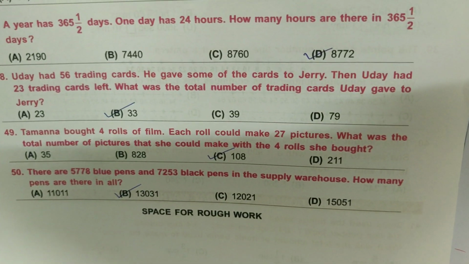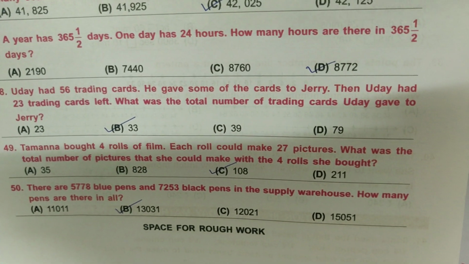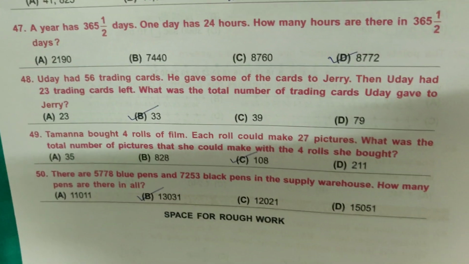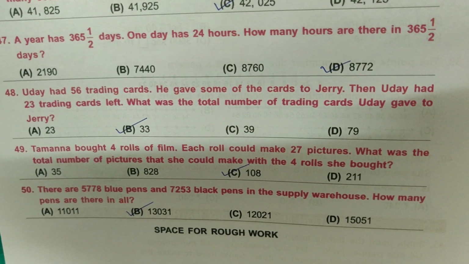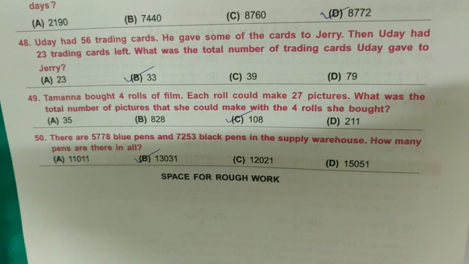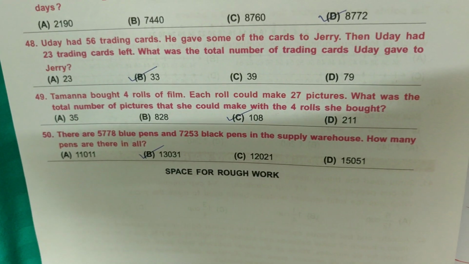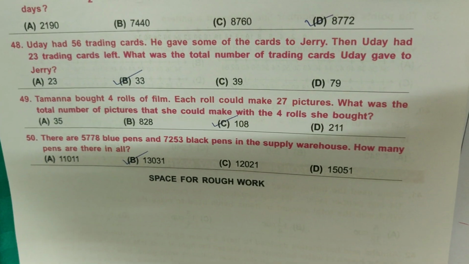Uday has 56 trading cards. He gives some of the cards to Jerry. Then Uday had 23 trading cards left. What was the total number of trading cards Uday gave to Jerry? 33. We just need to subtract it. 56 minus 23, we get 33.